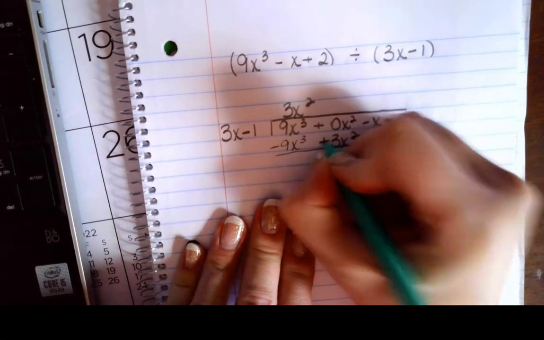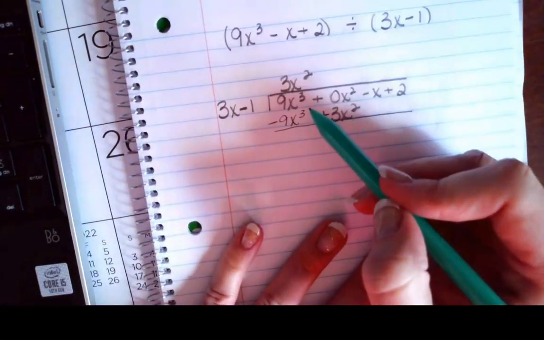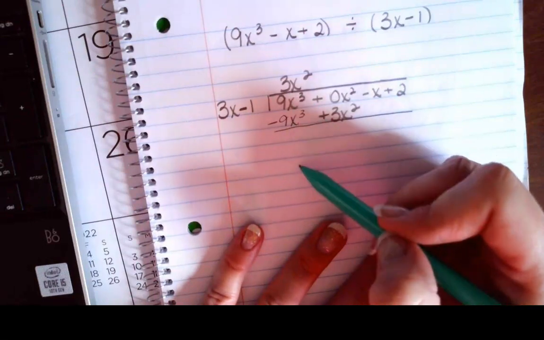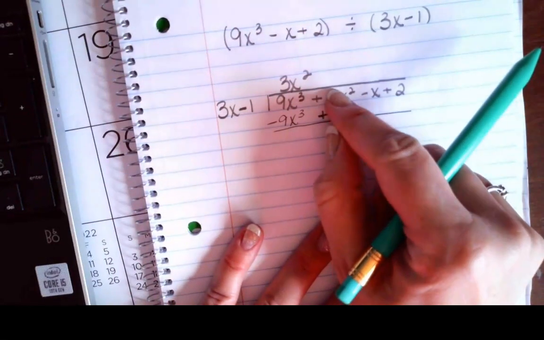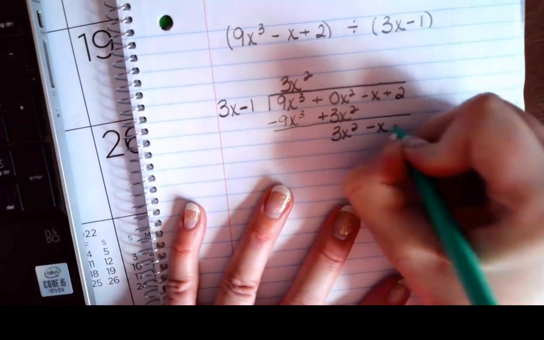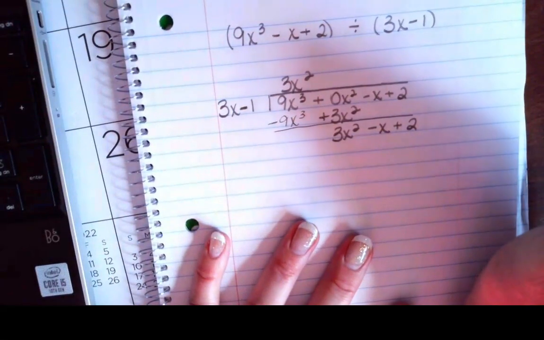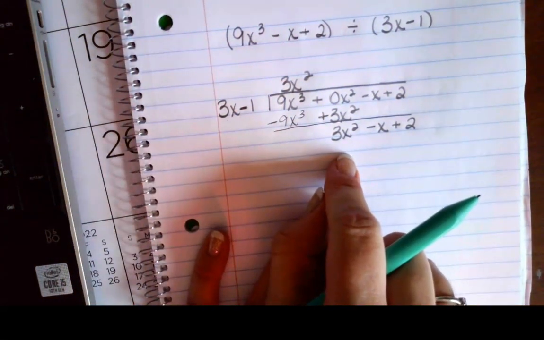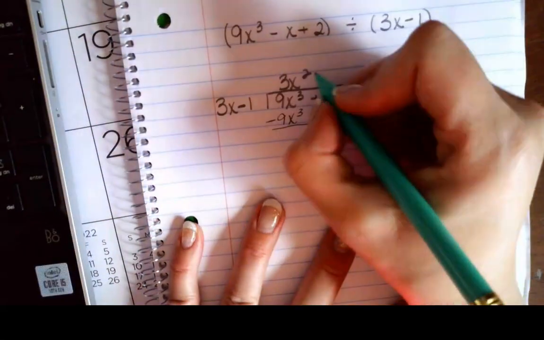Change your signs because you're subtracting. So 9x cubed minus 9x cubed is no x cubes. So if your first term doesn't fall off, you've done something wrong. No x squareds plus 3x squareds is 3x squareds. Do it again. I have a 3x, but I need a 3x squared. So how do I get from here to here? I multiply by x.